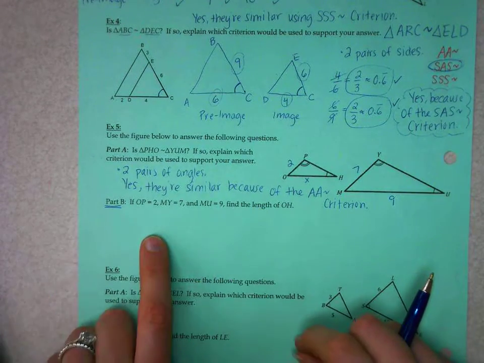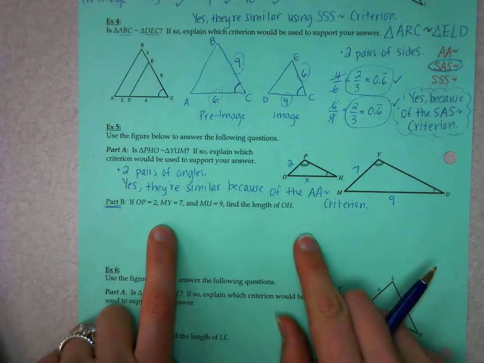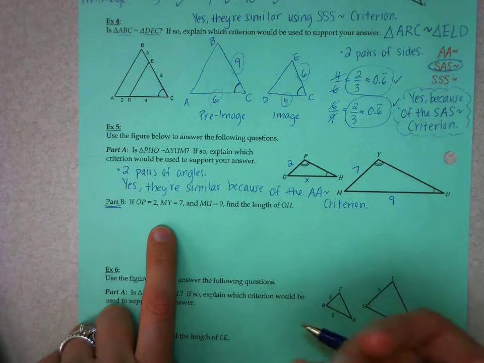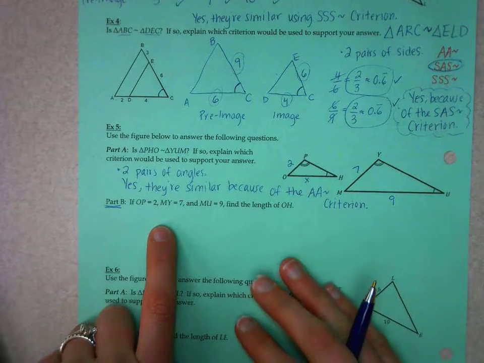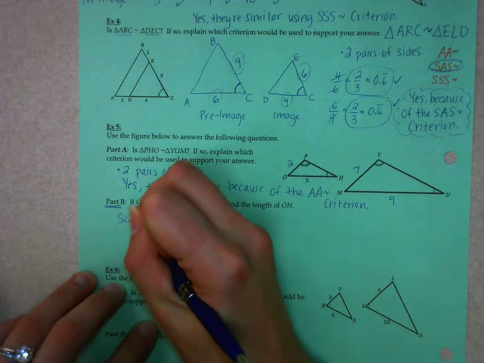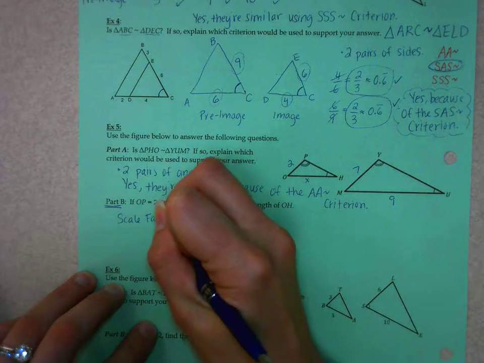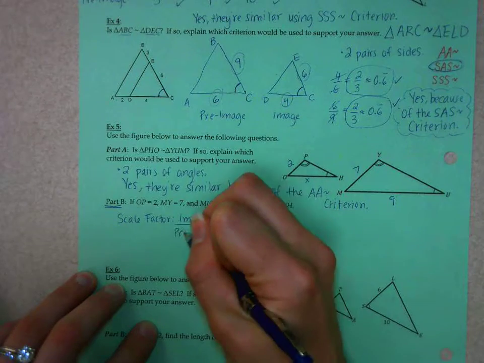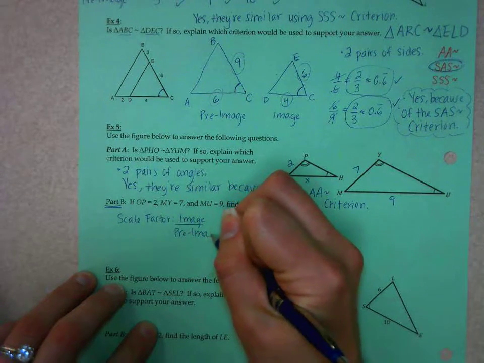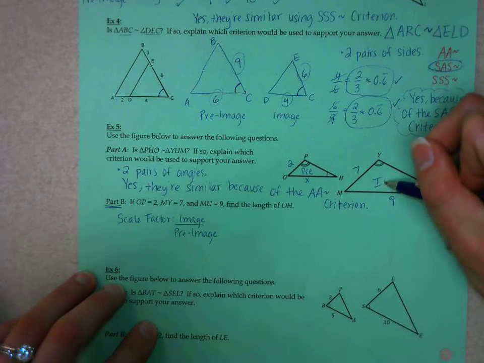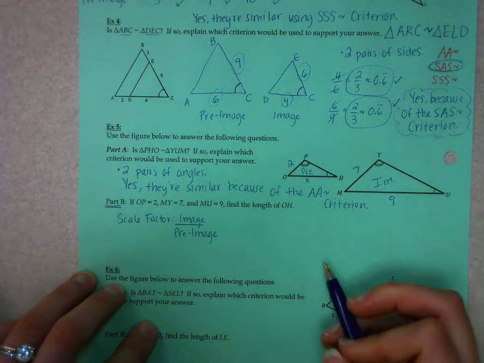So you'll notice these are all sides. So what's the one thing we should probably do? Find the scale factor. Anytime you guys are given sides, find scale factor. So let's do scale factor. Remember, image over pre-image. Now I'm going to call the triangle on the left pre-image, triangle on the right image.